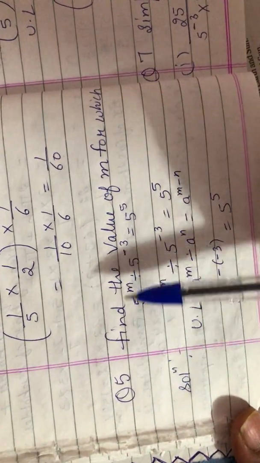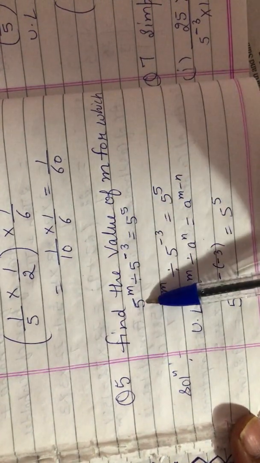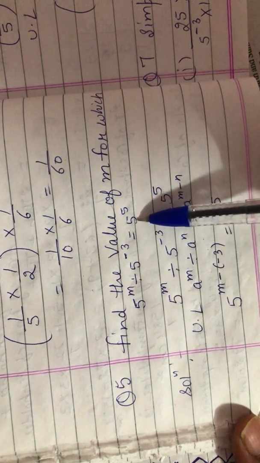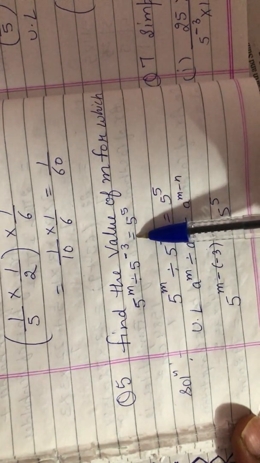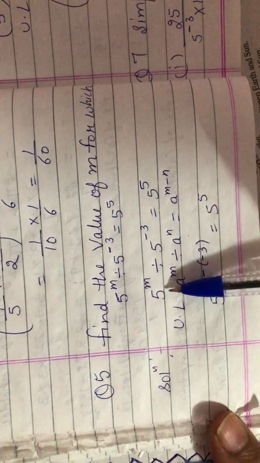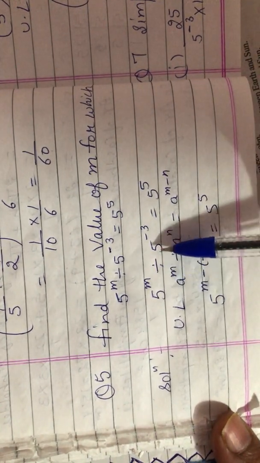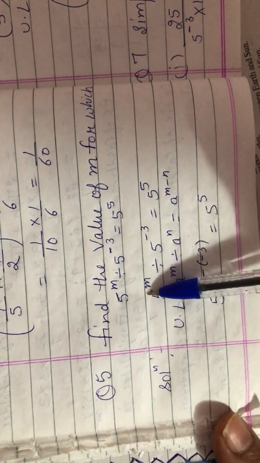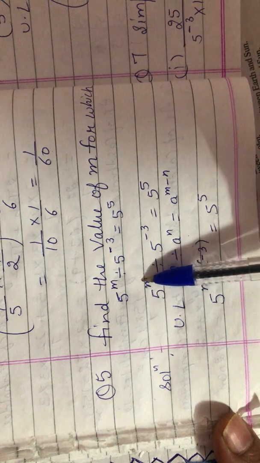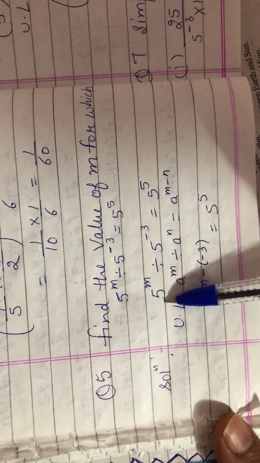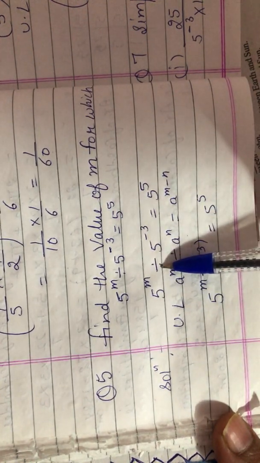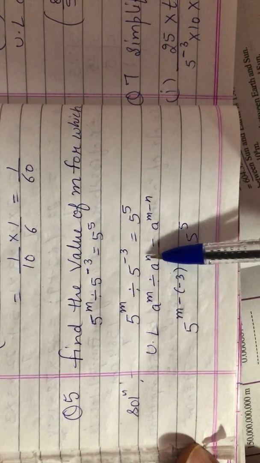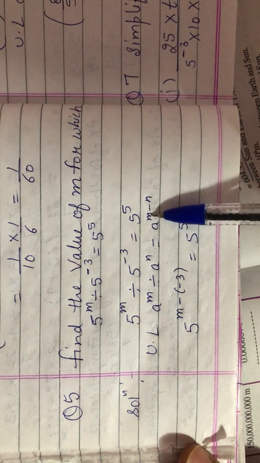Now coming to question number 5, find the value of m for which 5 raised to power m divided by 5 raised to power minus 3 is equal to 5 raised to power 5. Now your question is 5 raised to power m divided by 5 raised to power minus 3 is equal to 5 raised to power 5, and we have to find the value of the unknown m. So you can see here the bases are the same, and in between we have a division sign. So we can use this law: a raised to power m divided by a raised to power n is equal to a raised to power m minus n.